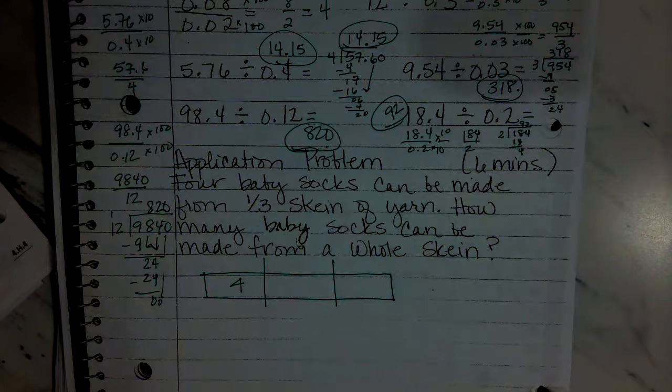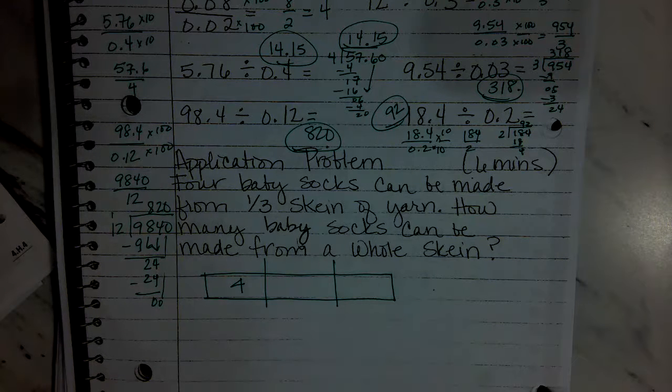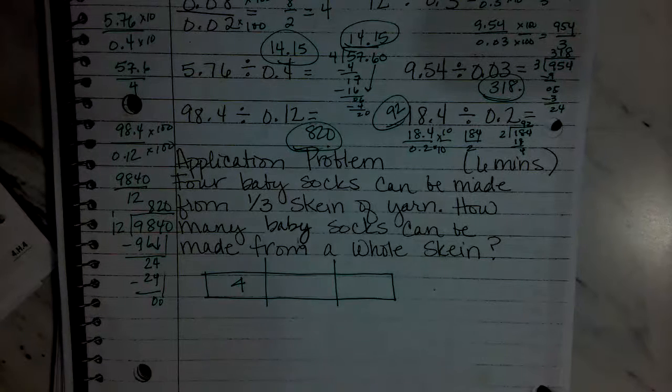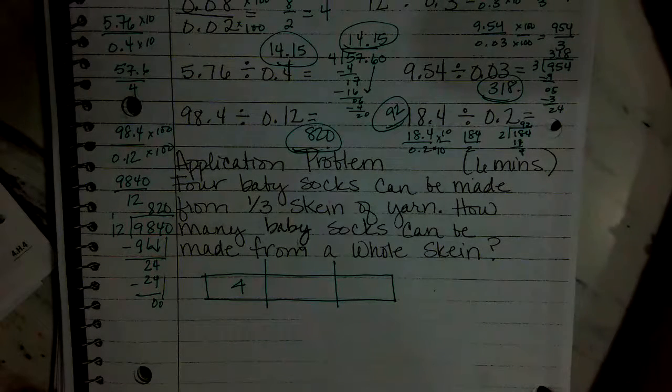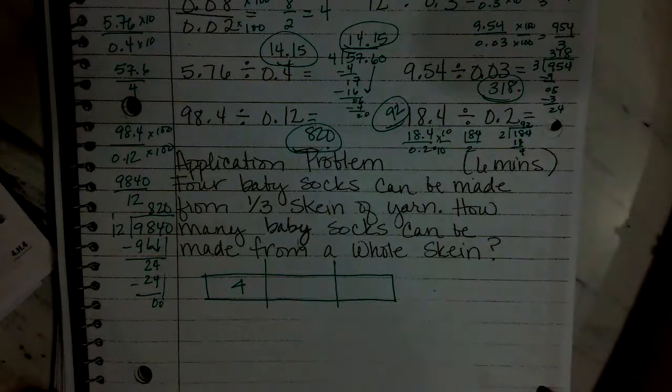So how many baby socks can be made from a whole skein? What I want you to do is go ahead and figure out the rest. I don't think it's going to be that hard. I think you probably have all the information you need right here just to solve the problem.